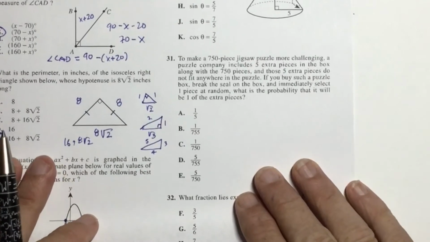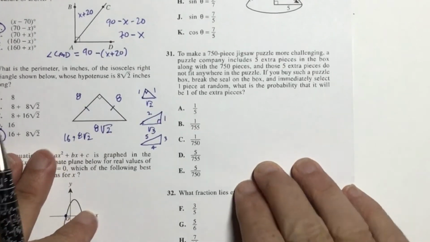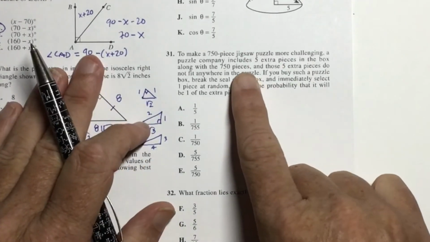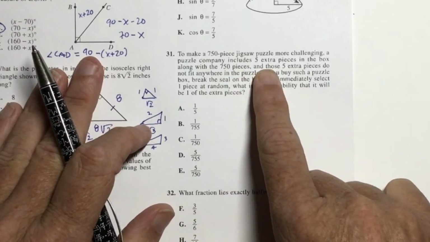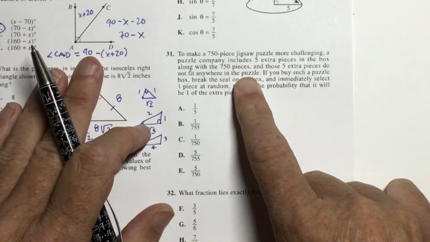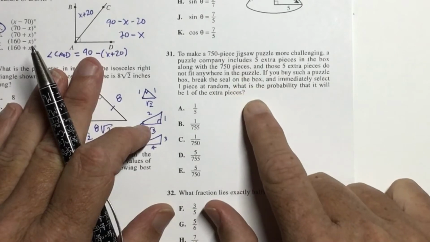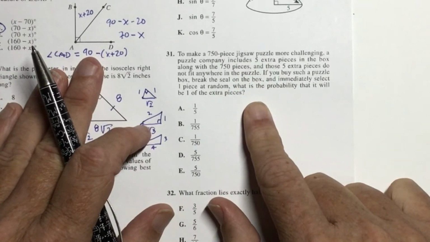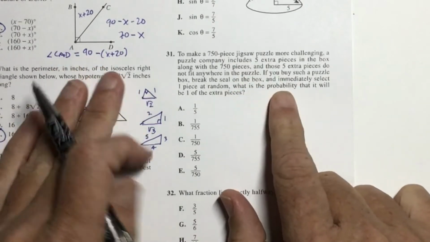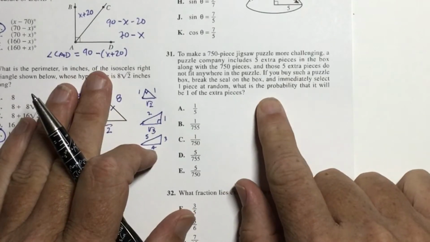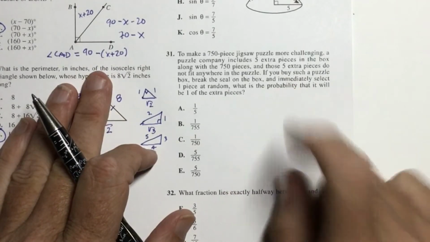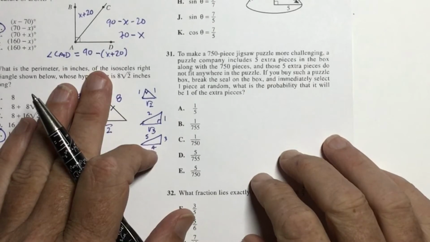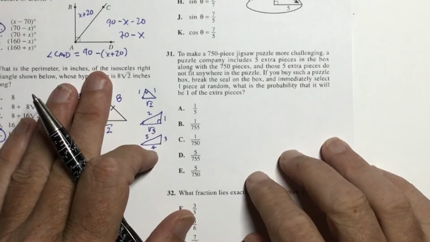To make a 750-piece jigsaw puzzle more challenging, a puzzle company includes 5 extra pieces in the box along with the 750 pieces, and those 5 extra pieces do not fit anywhere in the puzzle. How fiendish. If you buy such a puzzle box, break the seal on the box, and immediately select one piece at random, what is the probability that it will be one of the extra pieces?